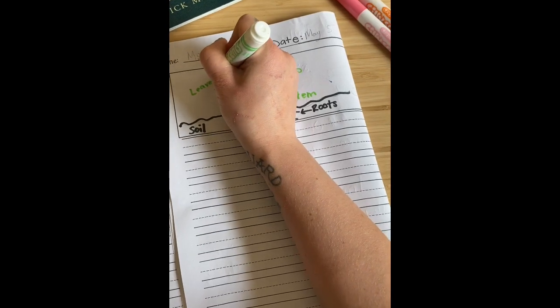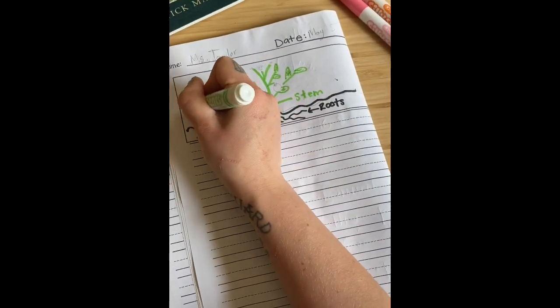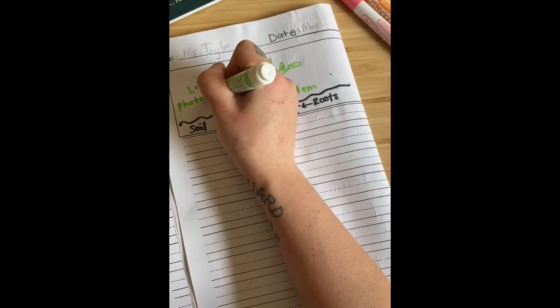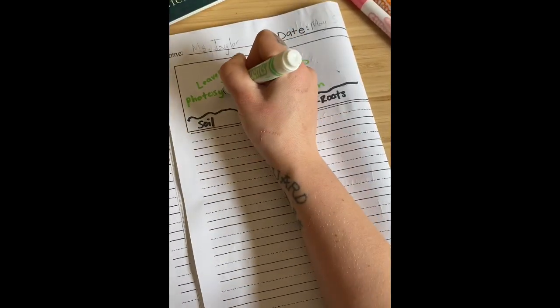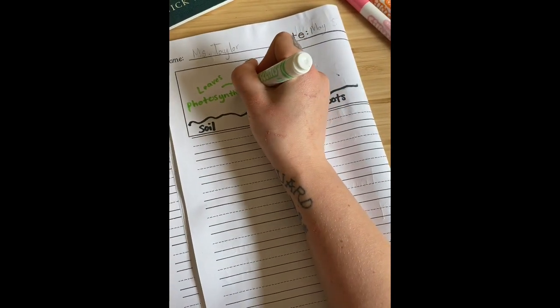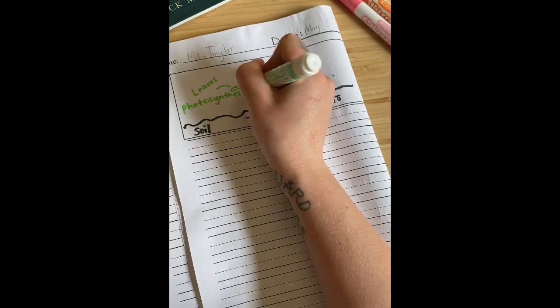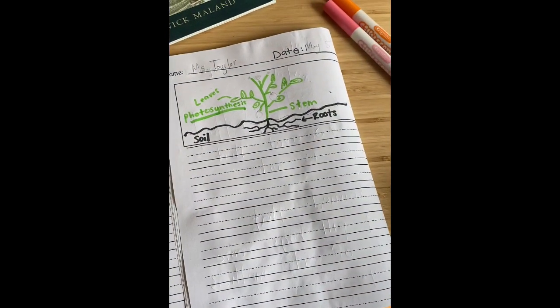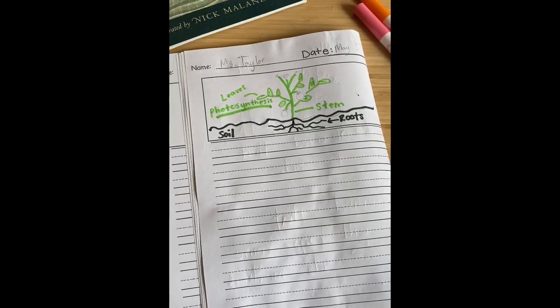Remember, the leaves are what does photosynthesis. So remember, photosynthesis is when the plant uses the energy from the sun to make its own food. It's a really long word. Make sure you get all those letters in there. But that is photosynthesis.